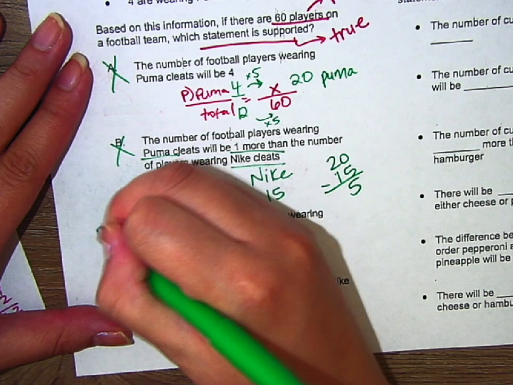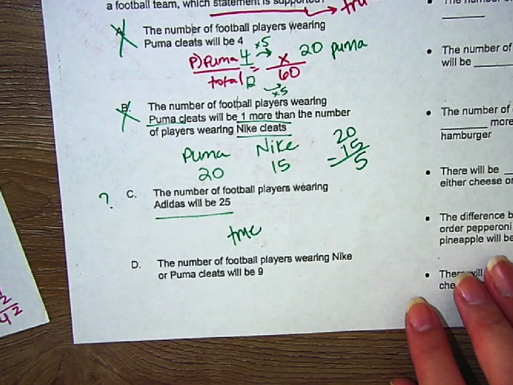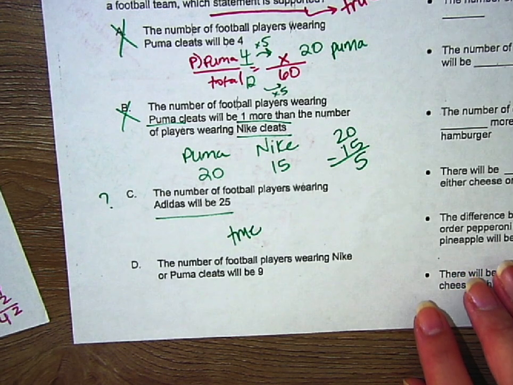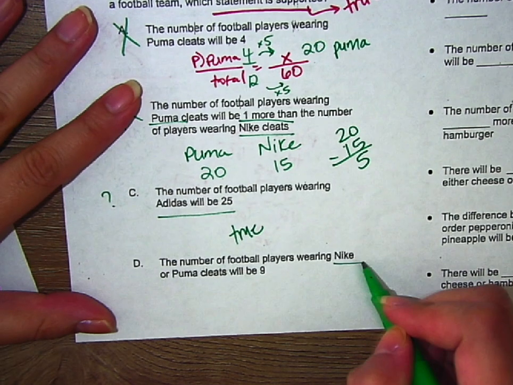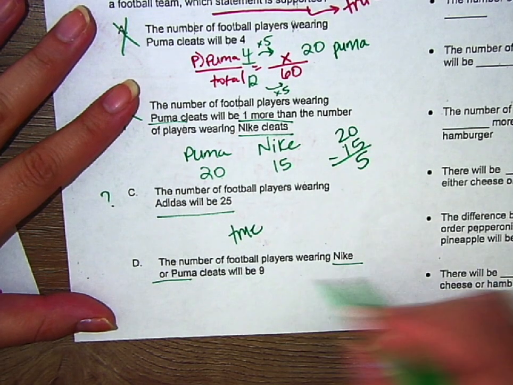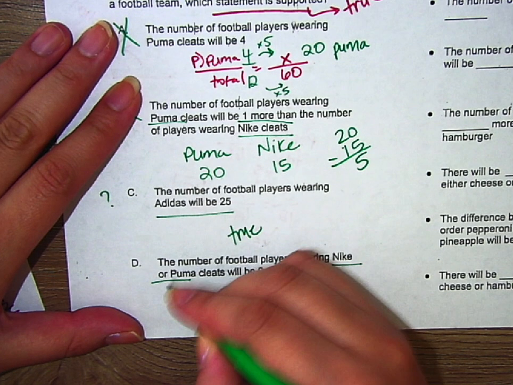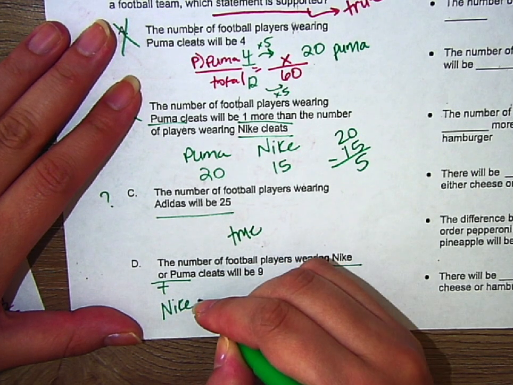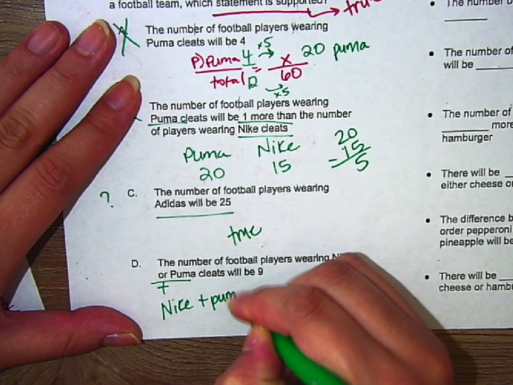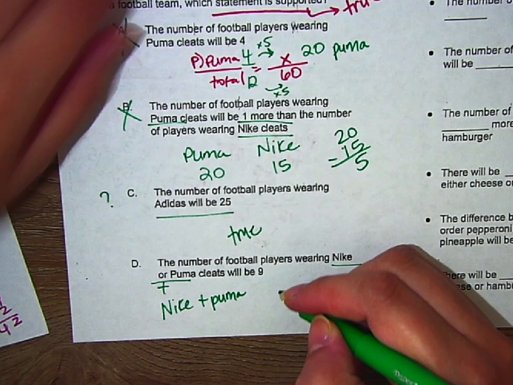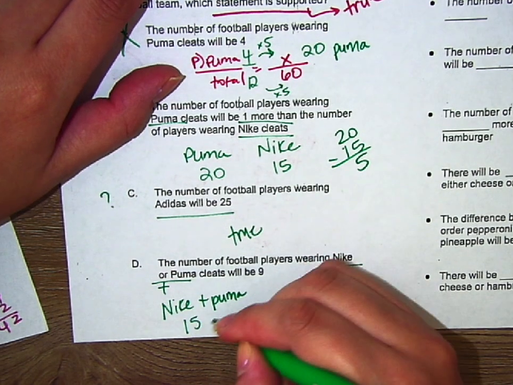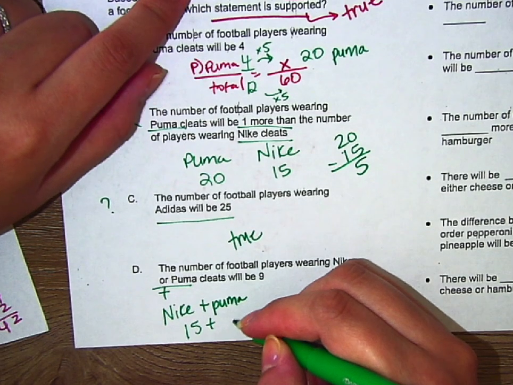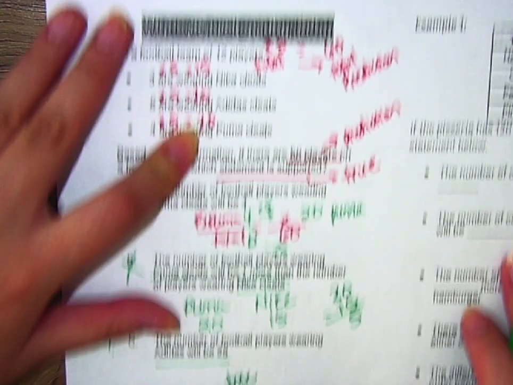Okay, I'm going to put a question mark, and I'm going to look at the last one. It says the number of football players wearing Nikes or Pumas will be 9. So that means, remember, when you see "or," you're adding. So Nikes plus Puma. I'm going to write my answer. I have Nikes is 15 plus Puma, which is 20.